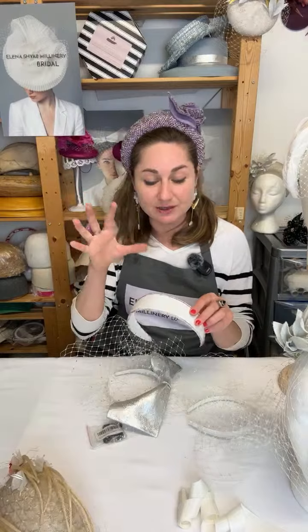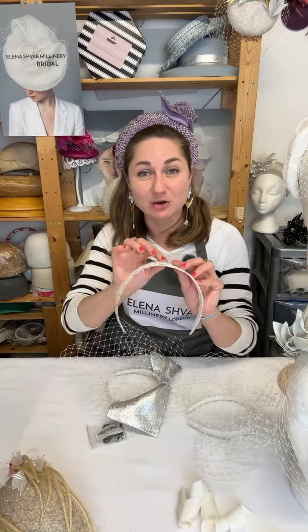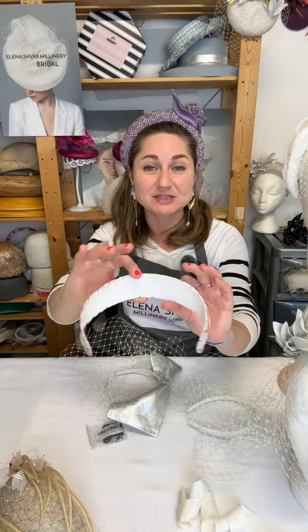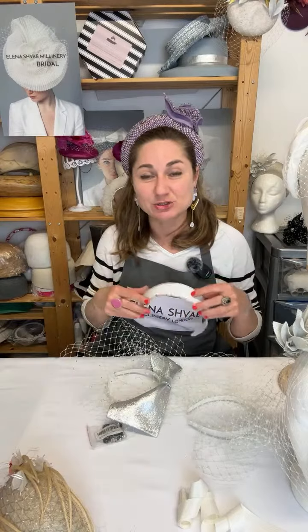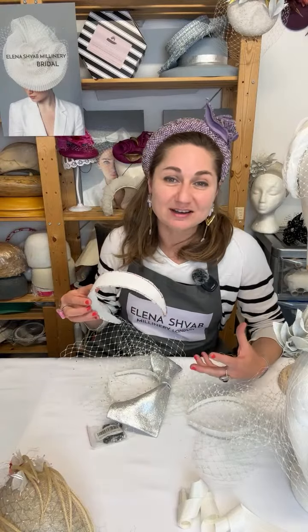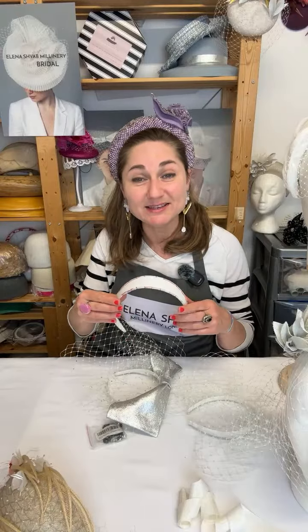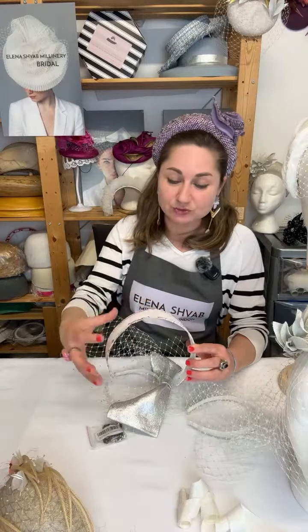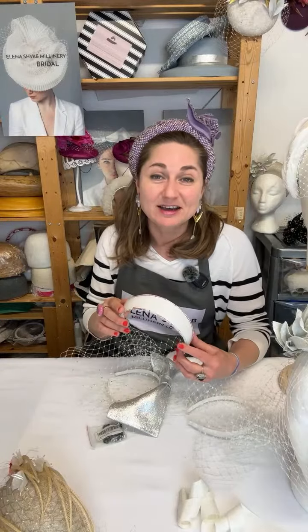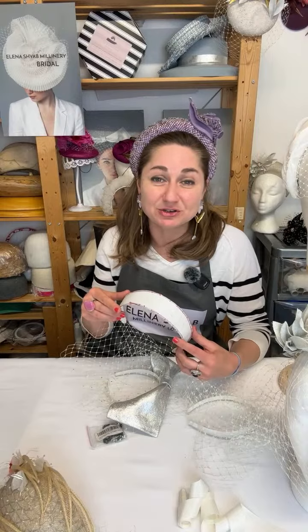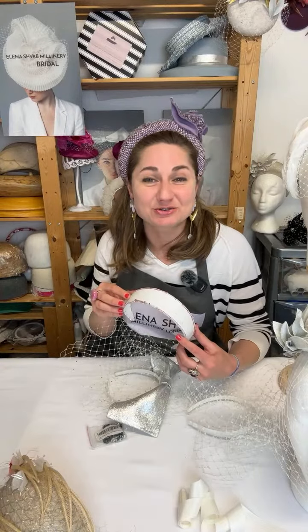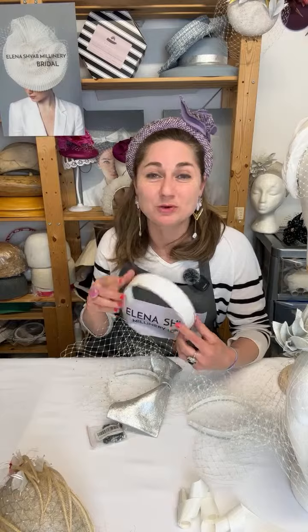So I already filmed how to block the base, how to use the wire, what kind of stitches, and I'm about to film other steps, how to create a padded base, to create the shape and how to cover it with the fabric. And there are so many different fabrics that you can use for that. And that's how to decorate your headband, and it's going to be ready to wear.